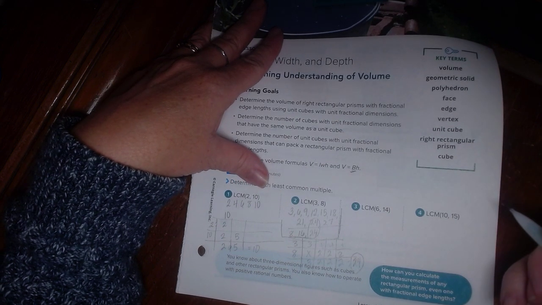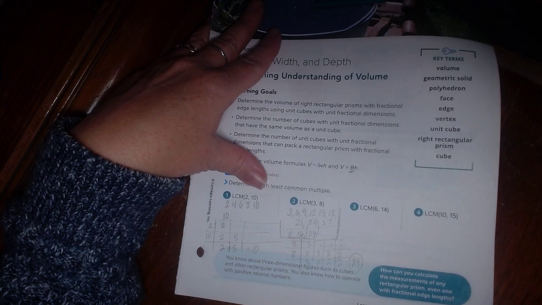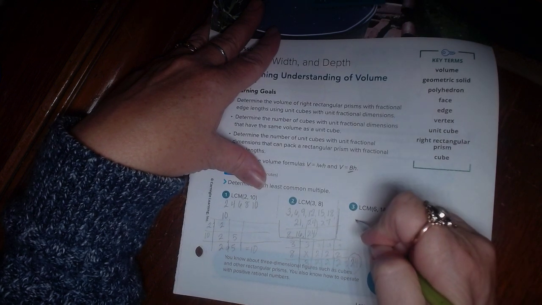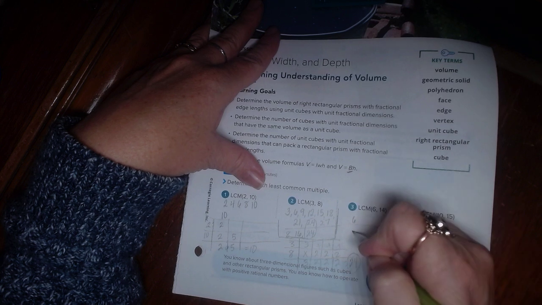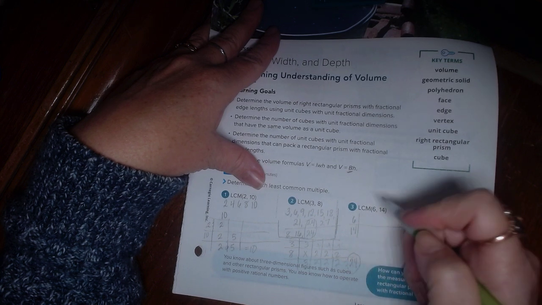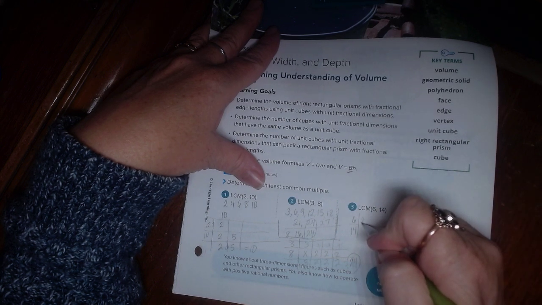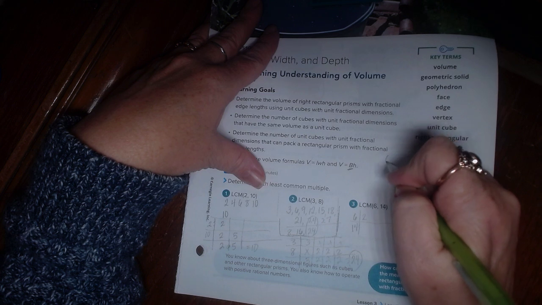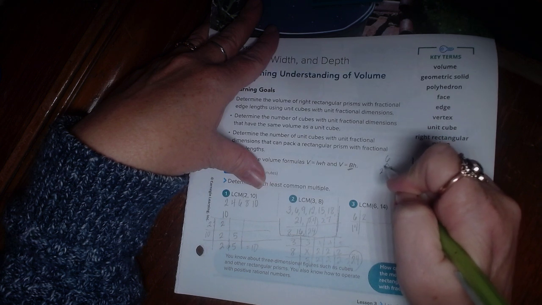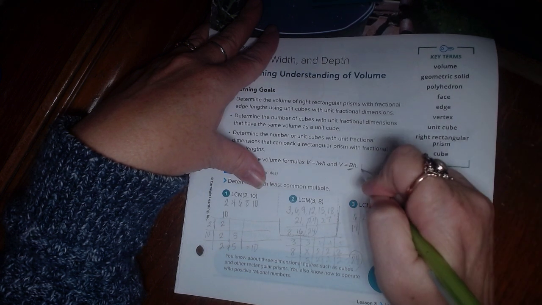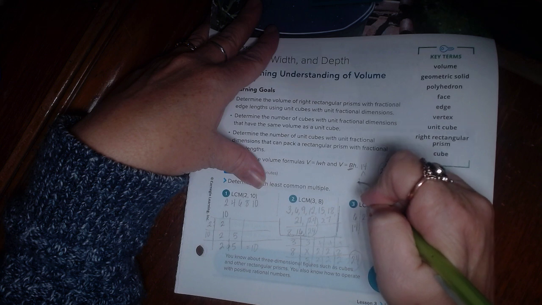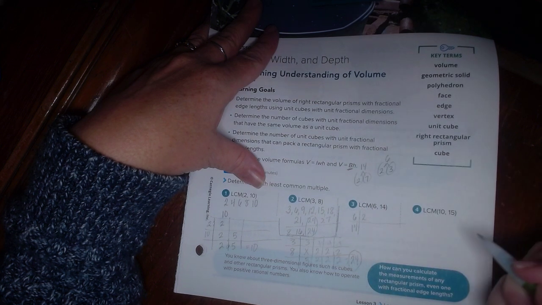6 and 14. I'm just going to go right to the prime factorization for this one. So the prime factorization for 6 and 14. So 6 is 2 and 3, all right? So if I did the factor tree, 6 is 2 times 3. 14 is 2 times 7.